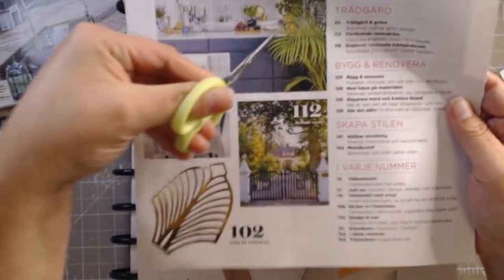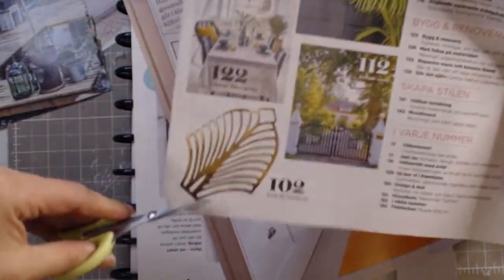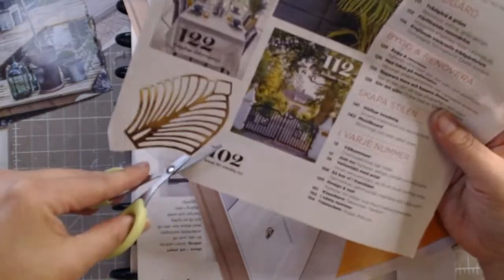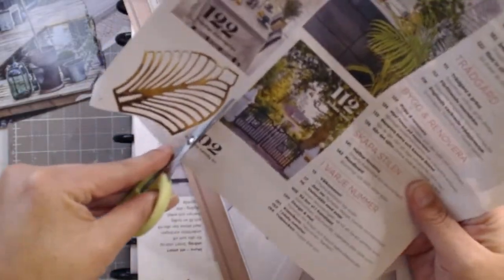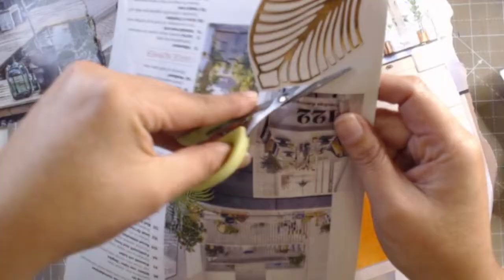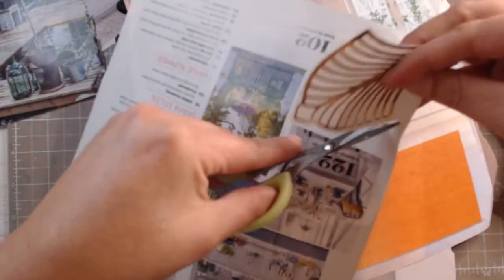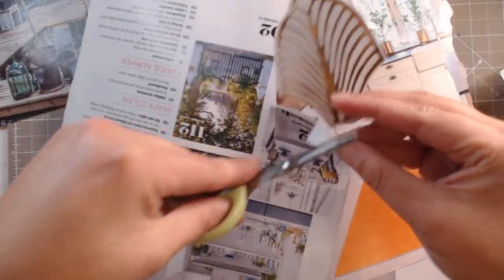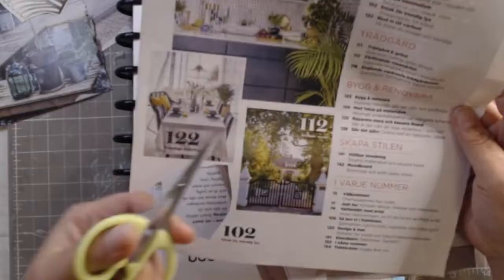The greenery there is kind of nice, and this, whatever it is, just going to do a little random cut now, and then we will have to look into the exact things that we want.